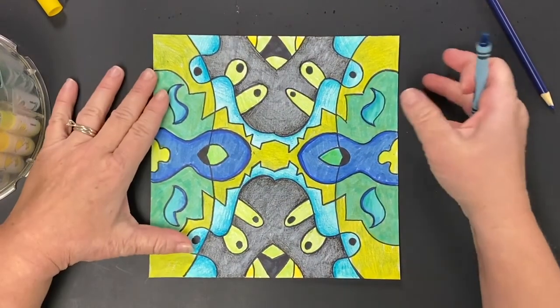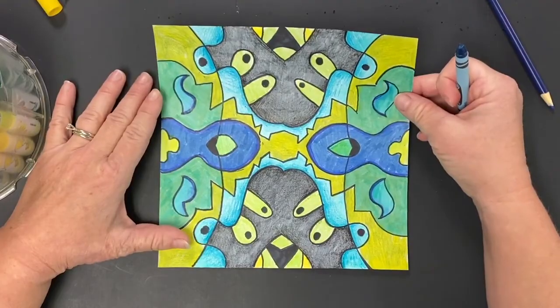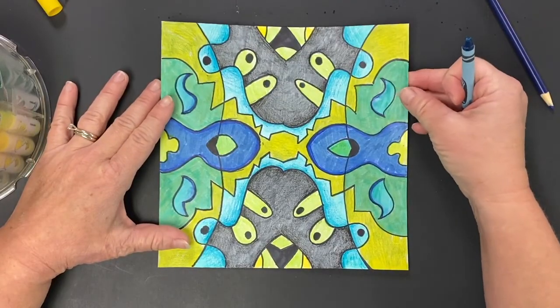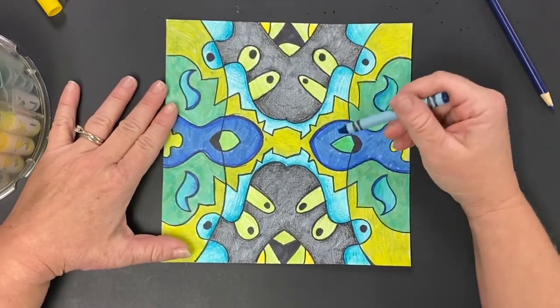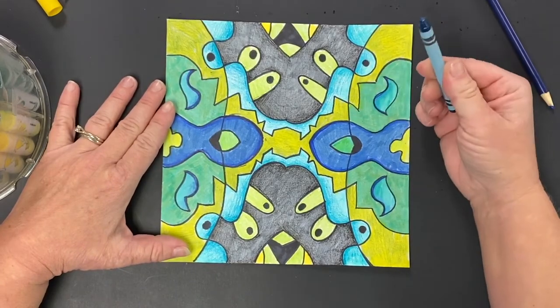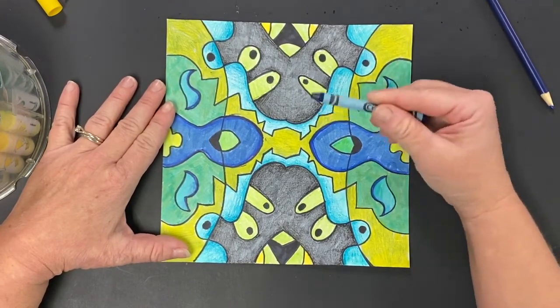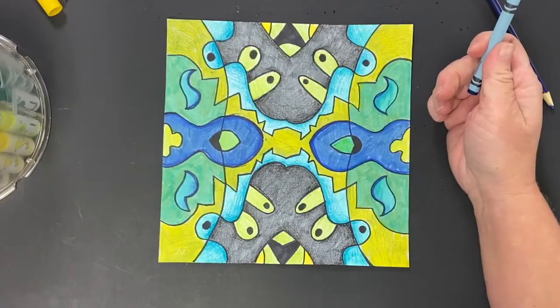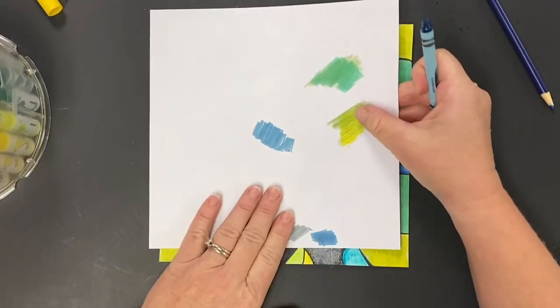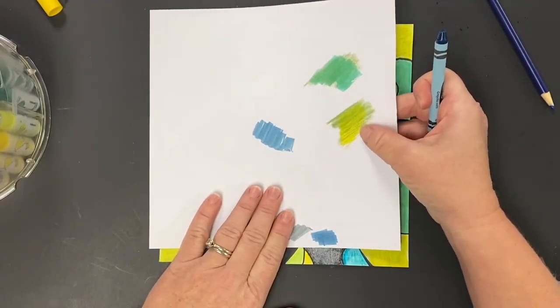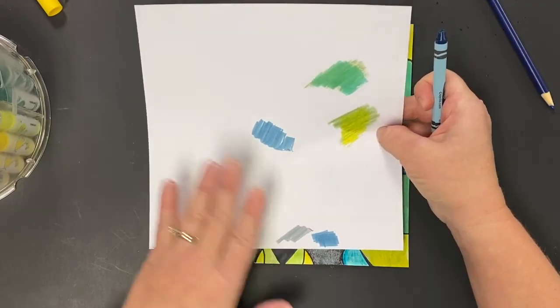All right, so here we have our symmetrical design. I used all three crayons, markers, and colored pencils with some layering and experimenting. Make sure you use a scratch piece of paper if you're unsure about what the layer combination will look like.